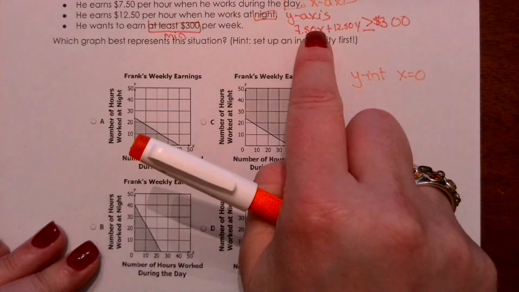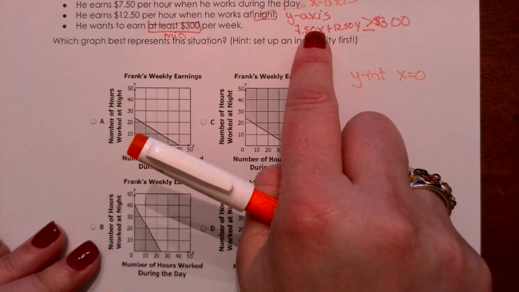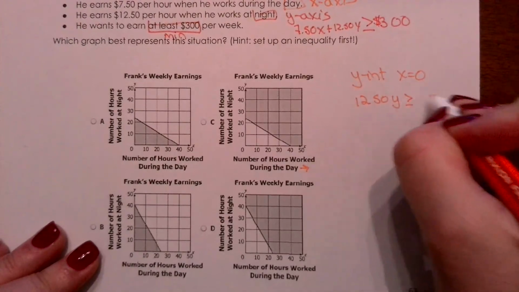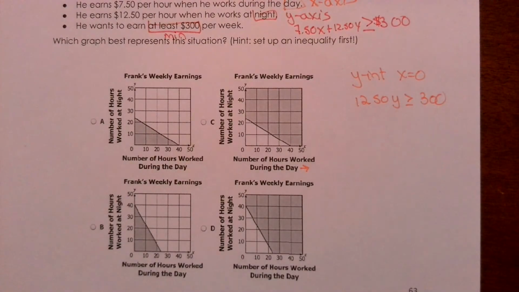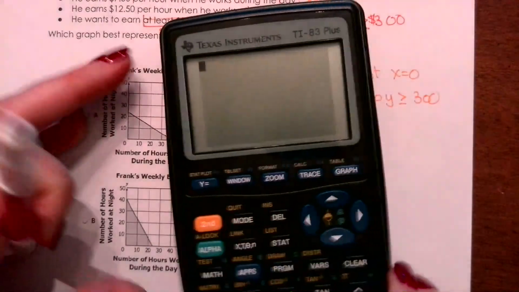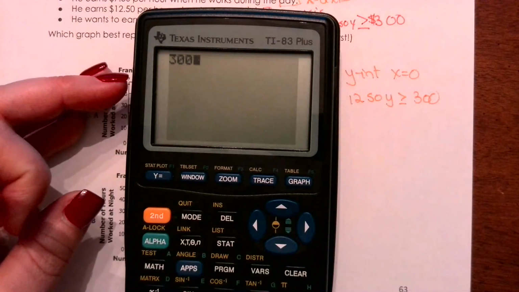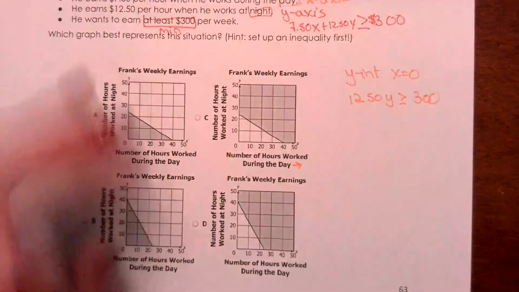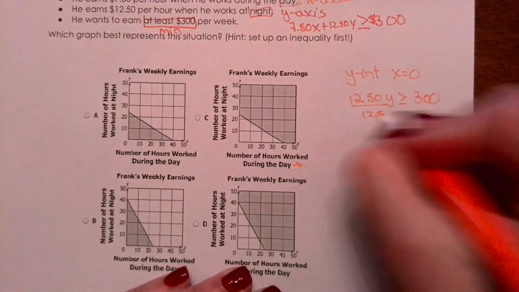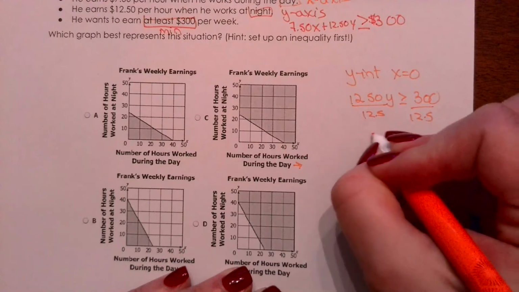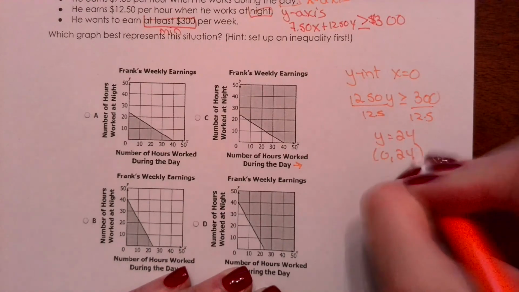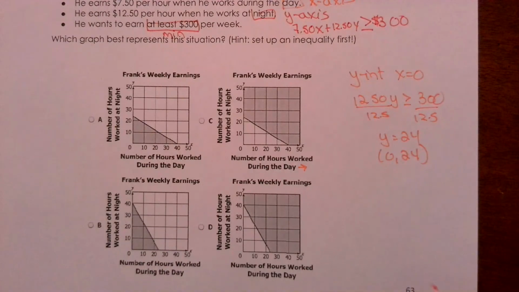If x equals 0, 7.5 times 0 is 0, so I have 12.50 y is greater than or equal to 300. I'll get my calculator. I'm going to do 300 divided by 12.50, and I get 24. Okay, so divided by 12.5, divided by 12.5, and y equals 24. So I should have a graph with a point at 0, 24.